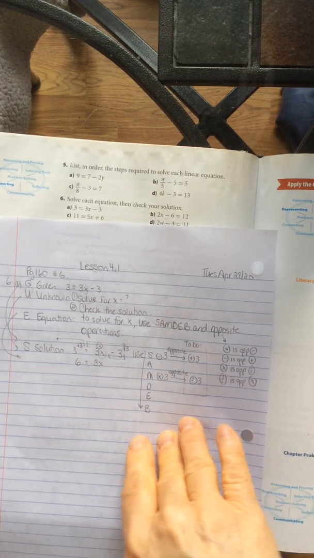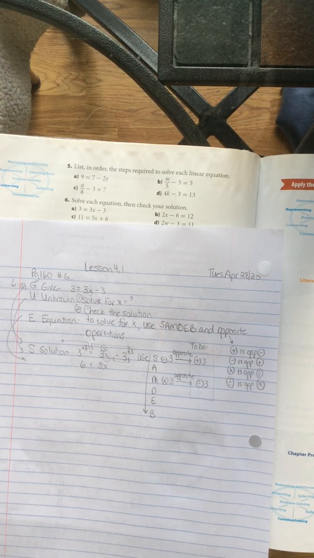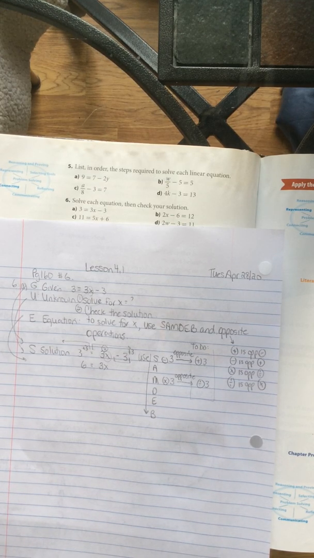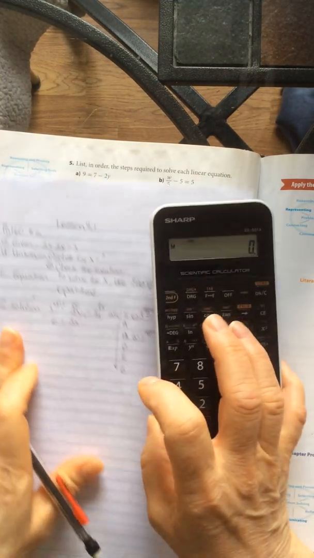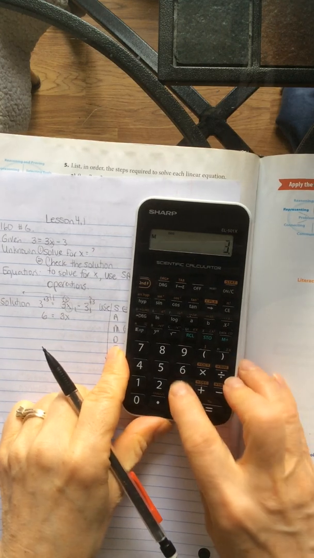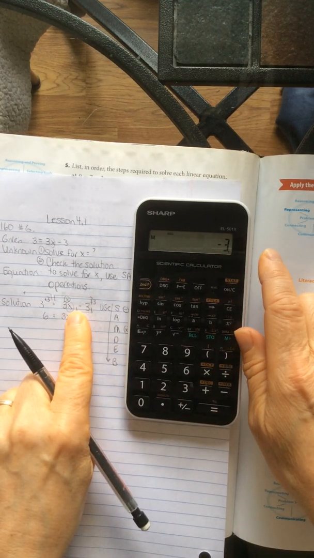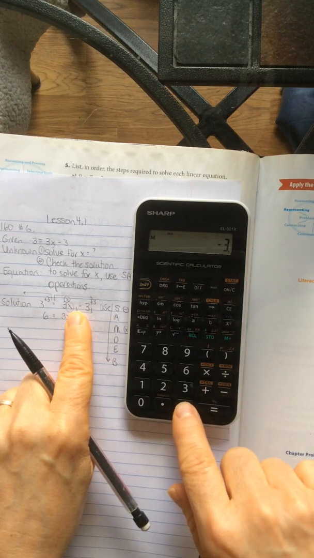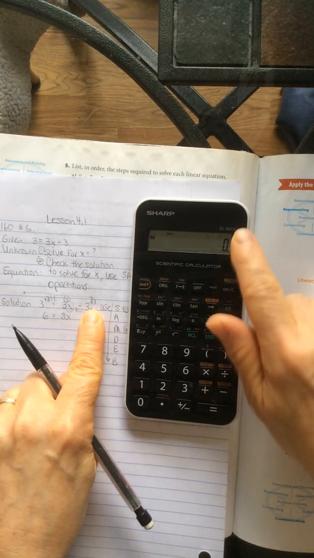If you want, you can check it on the calculator. So we'd have negative 3. If the first number that you're typing in has a negative, you have to press this plus minus, okay? And then plus 3. And then that equals 0, okay?